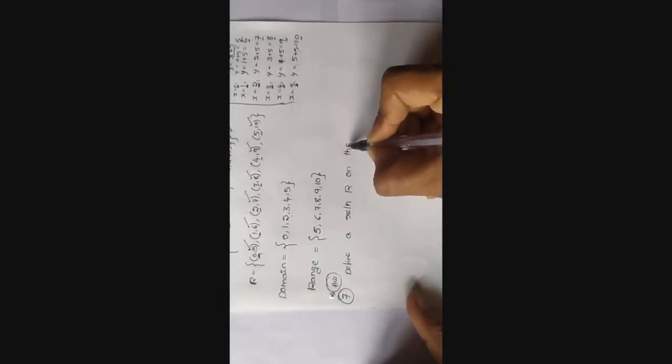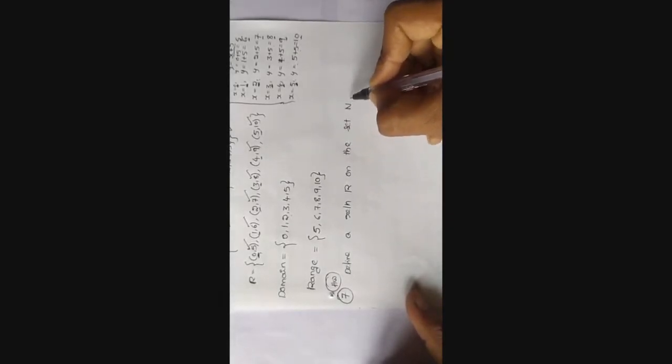Define a relation R on the set N, where N is the set of natural numbers, by R equals {(x, y) : y equals x plus 9, x is a natural number which is less than 10, and (x, y) belongs to N}.